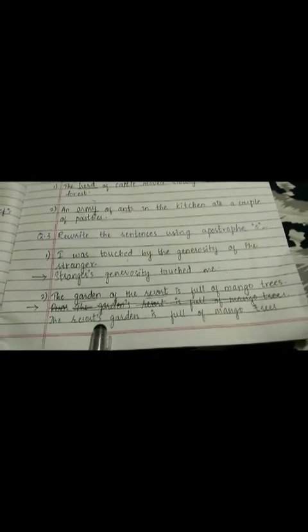Next example. The garden of the resort is full of mango trees. So here the main noun is the resort and we are going to use this apostrophe s with resort. The sentence will be, the resort's garden is full of mango trees.